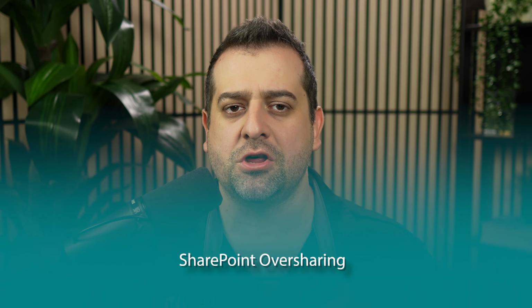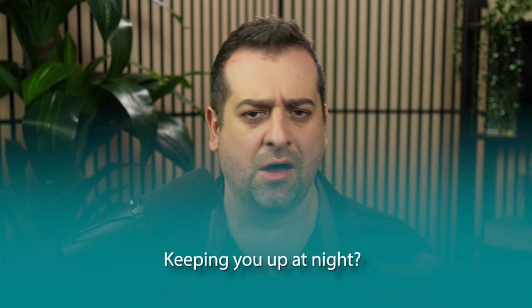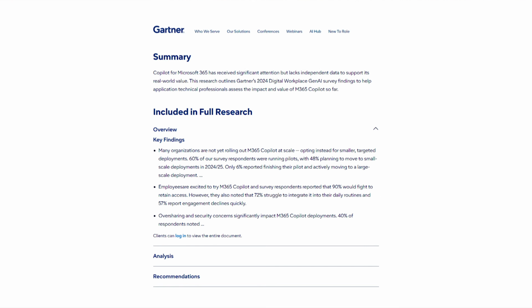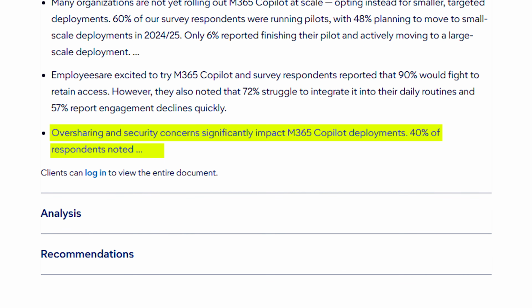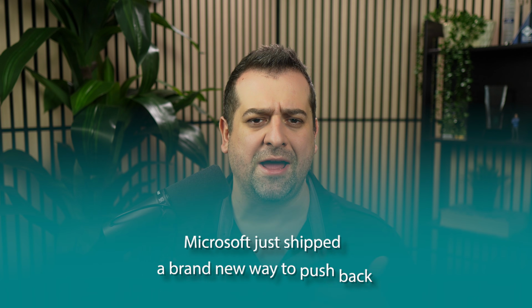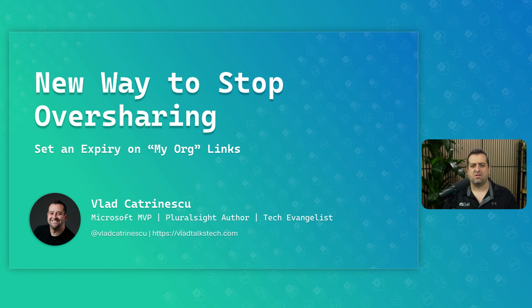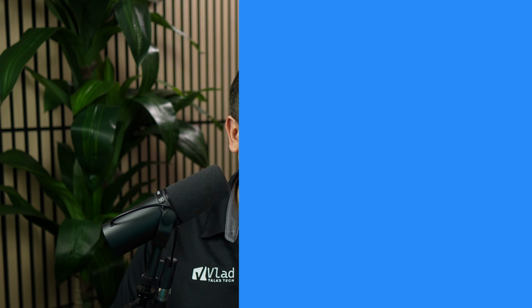If SharePoint oversharing is keeping you up at night, or it's the thing stopping you from deploying Copilot in your organization, Microsoft just shipped a brand new way to push back, and it now allows you to set an expiry on the My Organization links in both SharePoint and OneDrive, and it's only 2 parameters away.